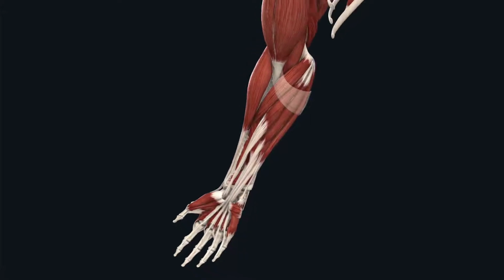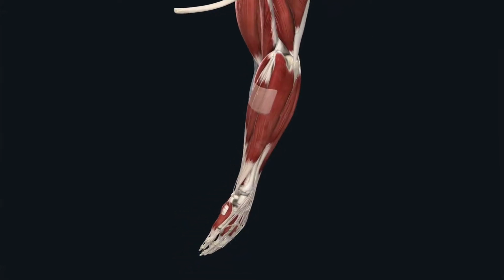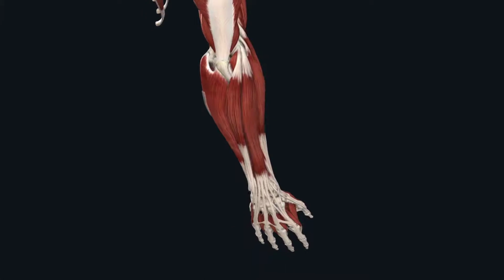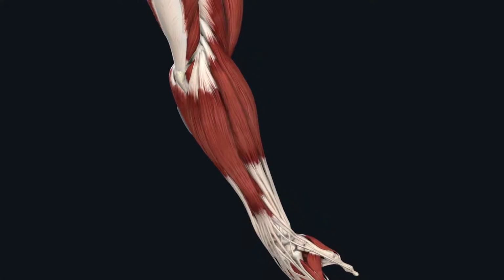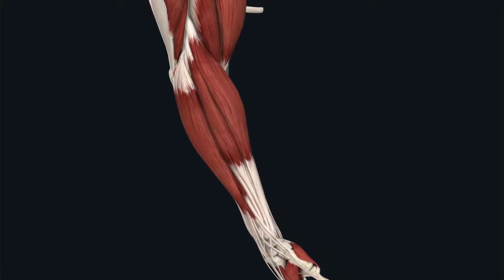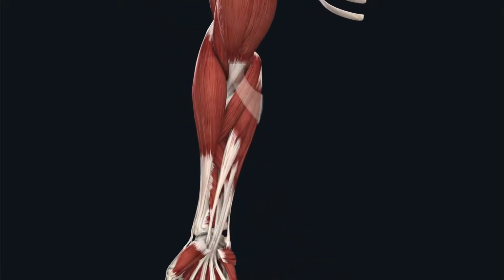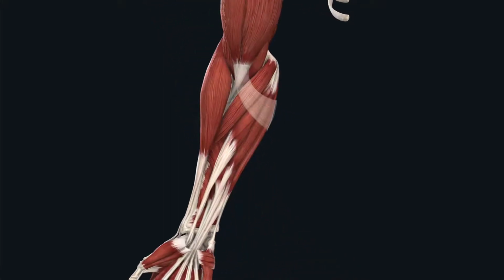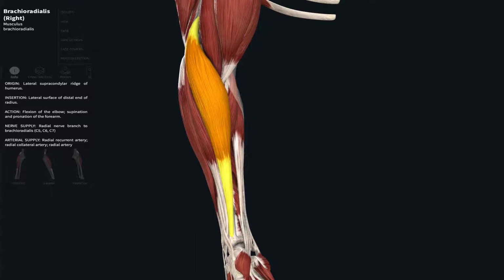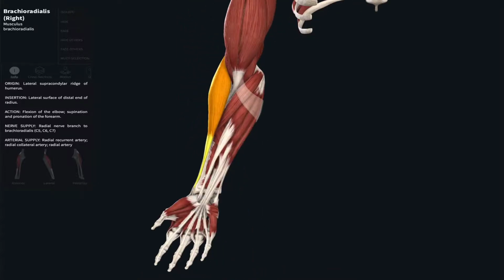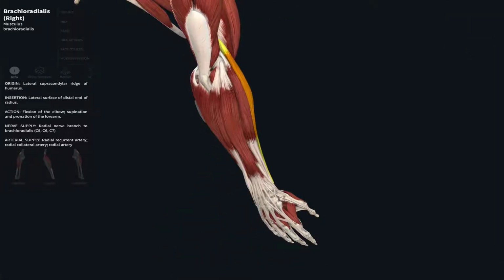Unlike the anterior compartment of the forearm muscles, the posterior compartment of the forearm muscles really are all found more or less in one layer. Now, these muscles are going to start with the same key identifier as we did with the anterior compartment, which is the brachioradialis. So this landmark muscle will identify if we are going to be on the anterior or the flexor side of the forearm or the posterior or extensor side of the forearm.